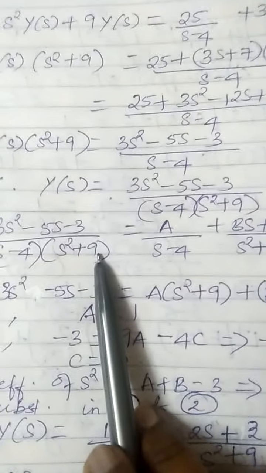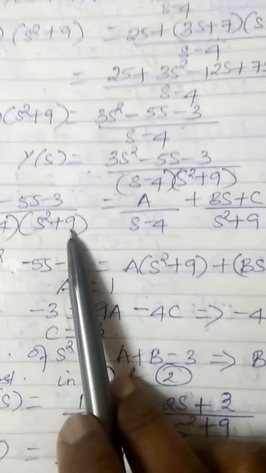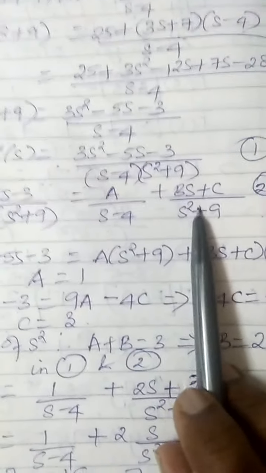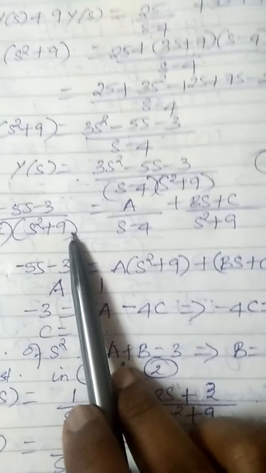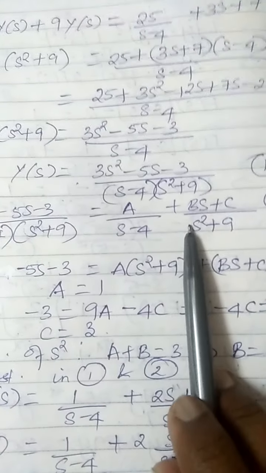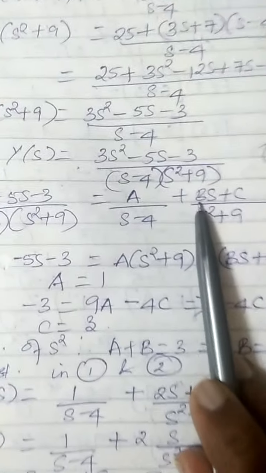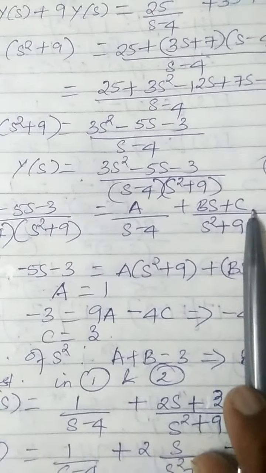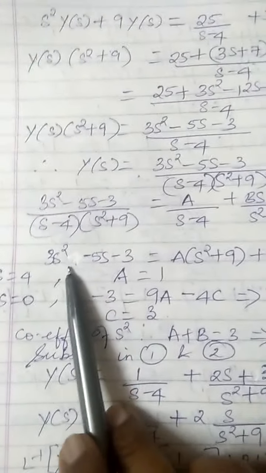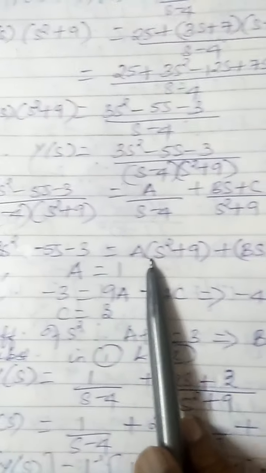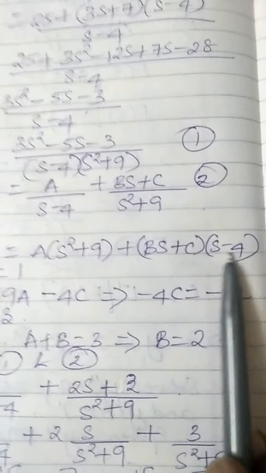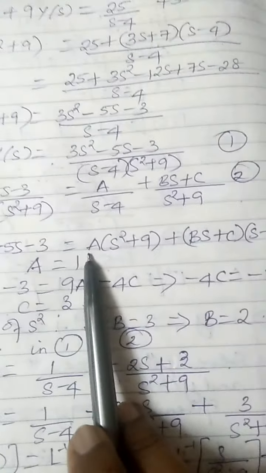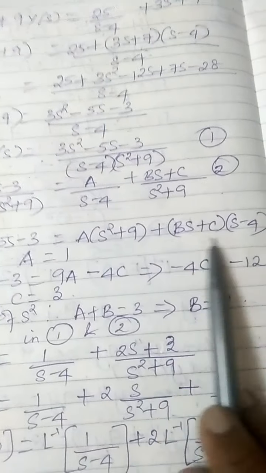For s square plus 9, using rule 3 of partial fractions, s square plus 9 is non-factorizable. Therefore, the numerator will be Bs plus C. Now, on the left hand side, we have 3s square minus 5s minus 3 equal to A into s square plus 9 plus Bs plus C into s minus 4, taking LCM.